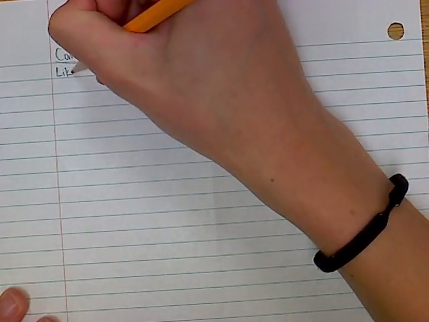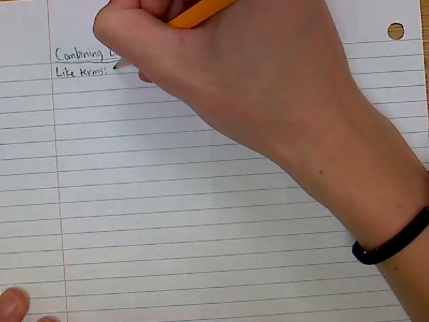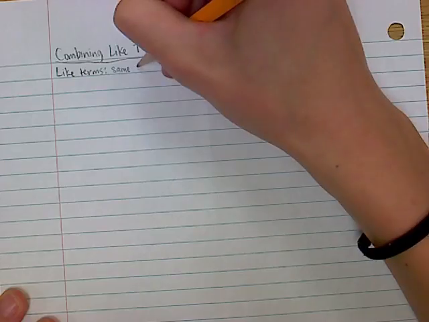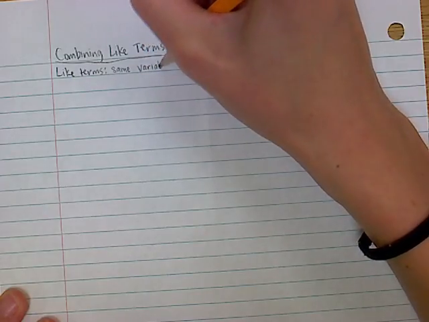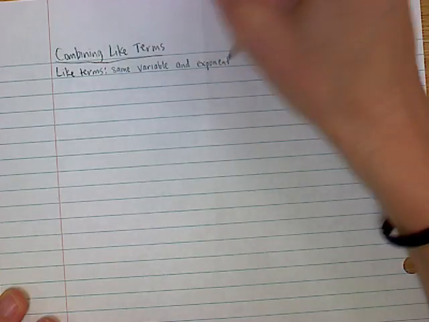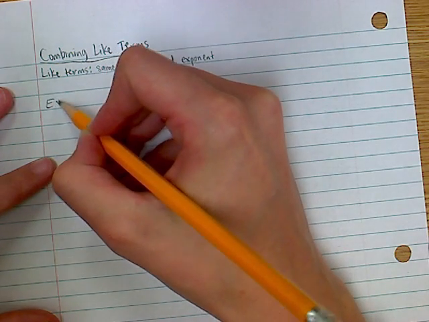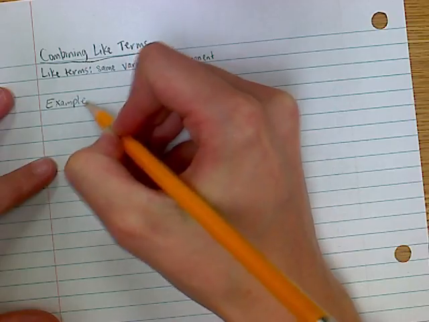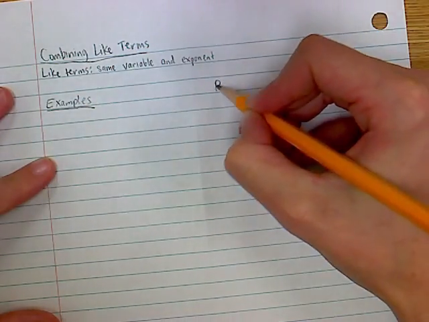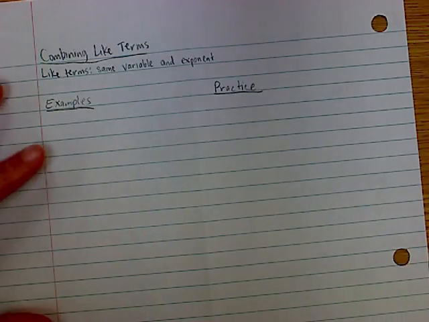Like terms are terms that have the same variable and exponent. We're going to talk about the exponent in our later examples. They have the same variable and exponent. Again, you should still have a crease in your paper, so we're going to put examples on the left and practice problems on the right.